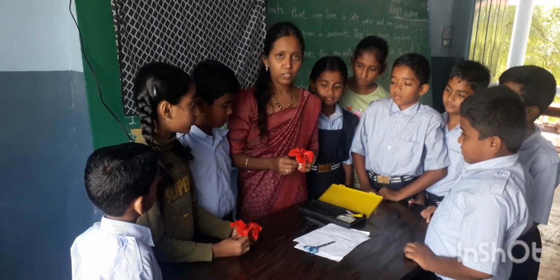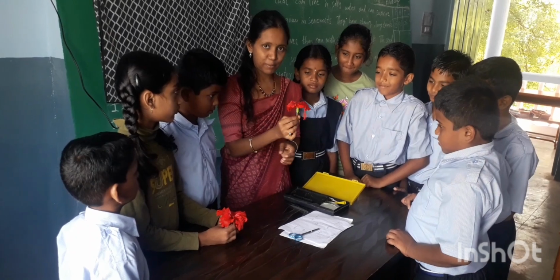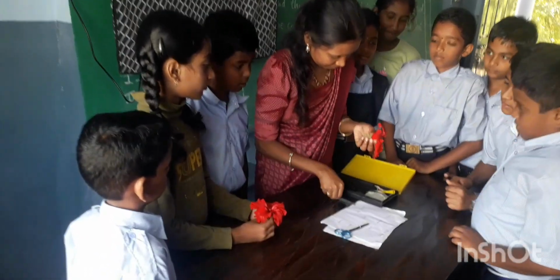Good morning. Today we are doing an experiment on the parts of a flower. This is a hibiscus flower. First you have to take the needle.